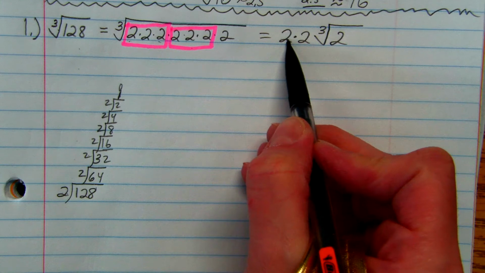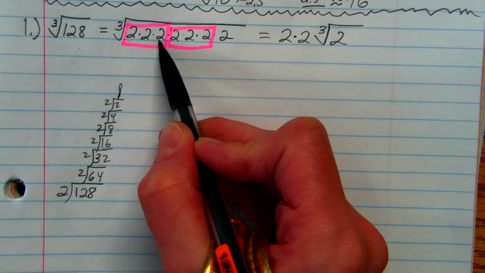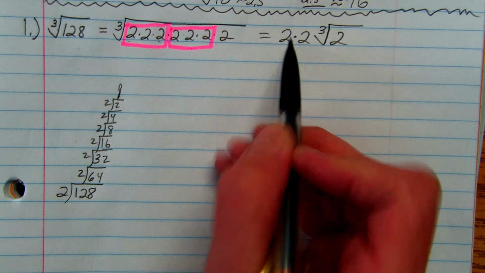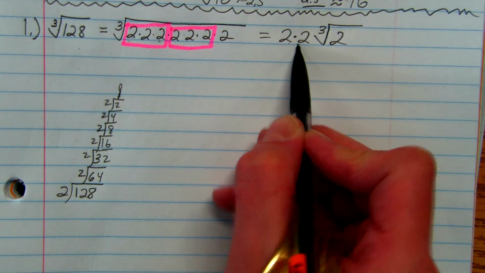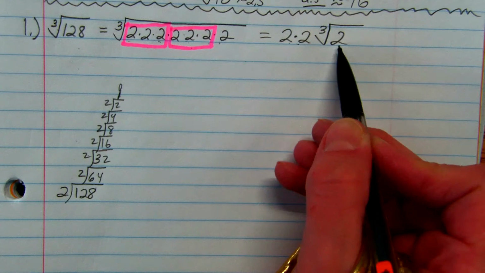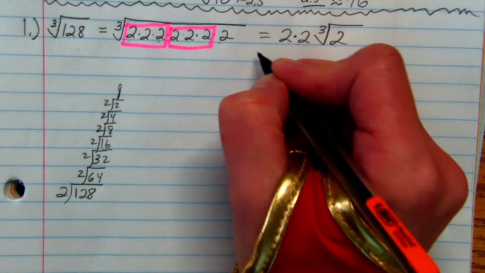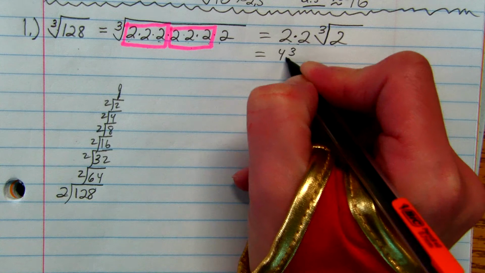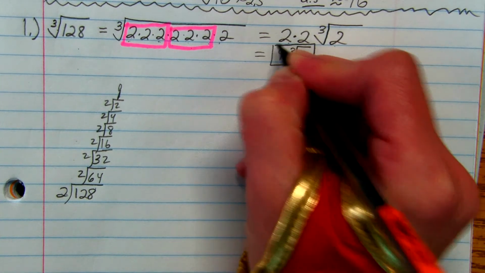We put that 2 on the outside. They were a group of 3. Since this is a cubed root, that means they all bust out together. They're on the outside. This is a group of 3. They all busted out. The 2's are now on the outside. And then we had 1, 2 that was by itself. It's still stuck inside. Okay, so then I can just do 2 times 2, and we get 4 times the cubed root of 2.